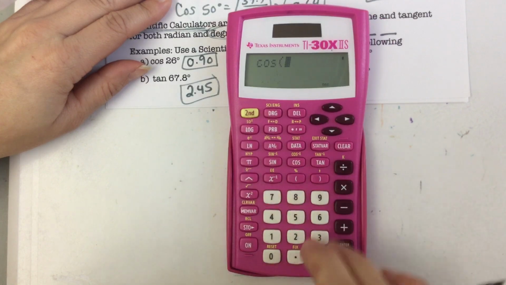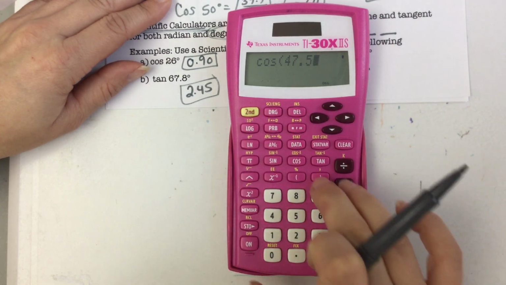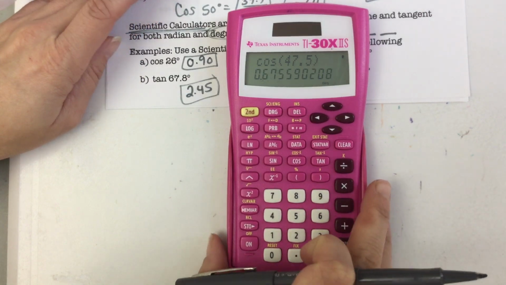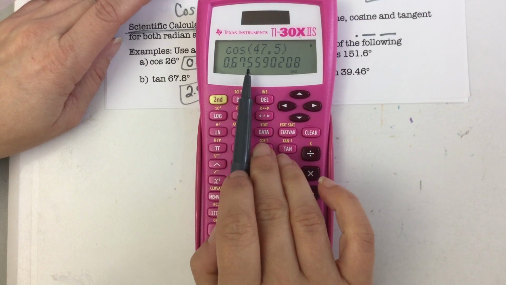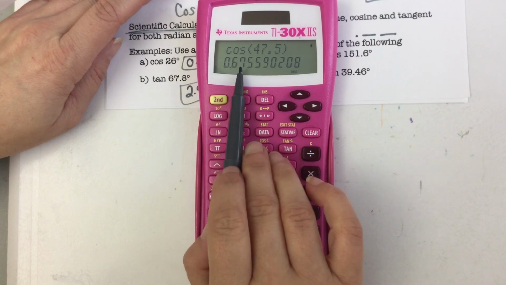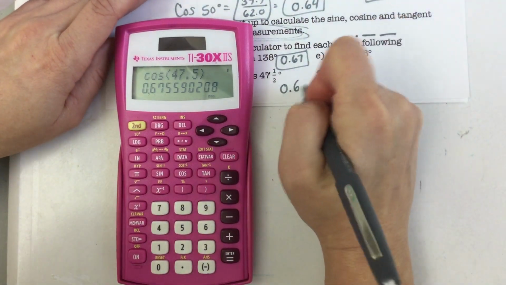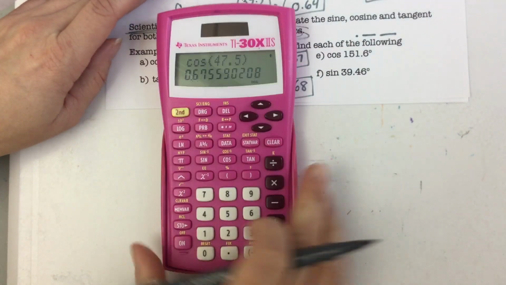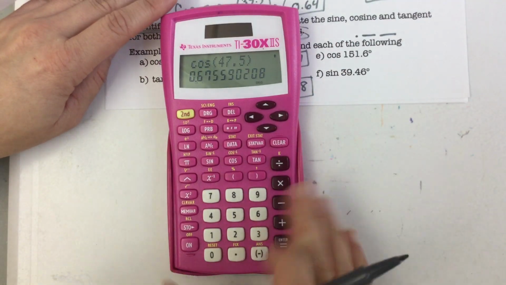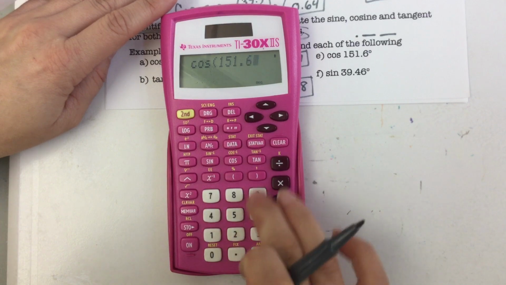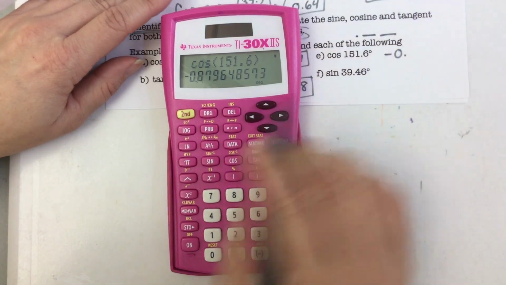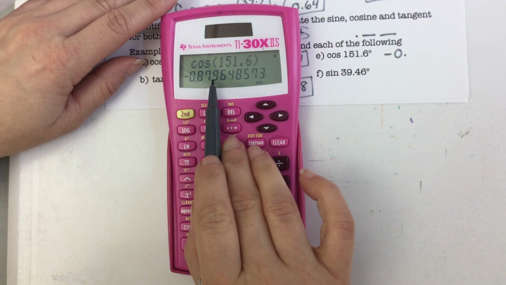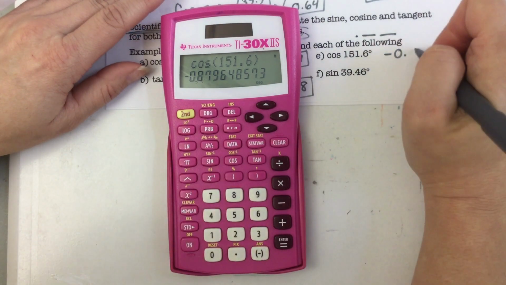47 and 1/2, and it's a cosine. So cosine 47 and 1/2. 47 and 1/2 is 47.5. If I'm rounding to 2 places, I look at the third. This is a 5, so it bumps that up. So it's 0.68. Cosine of 151.6, close it. I have negative, check that out, negative 0.879. The 9 would bump that up, so negative 0.88.